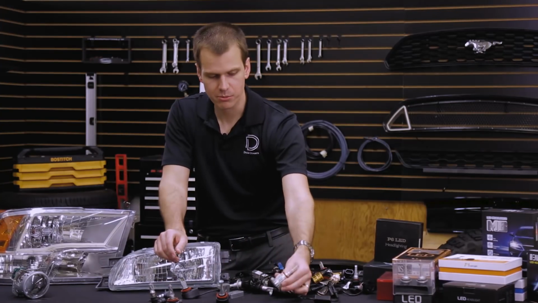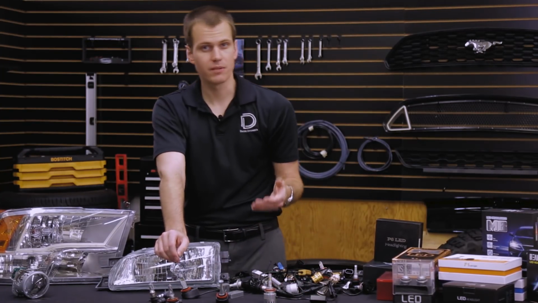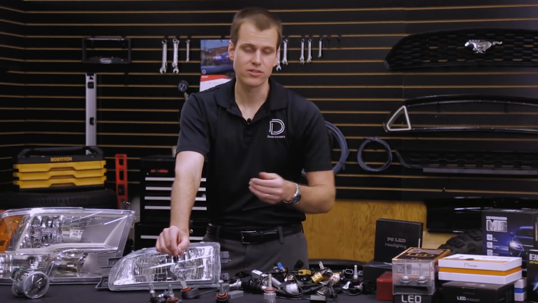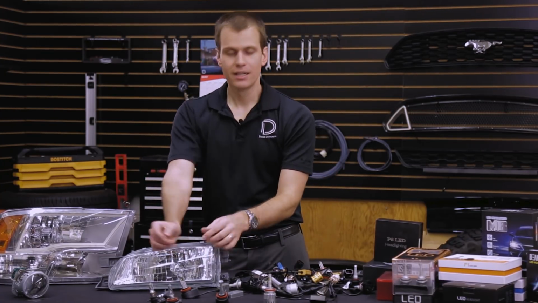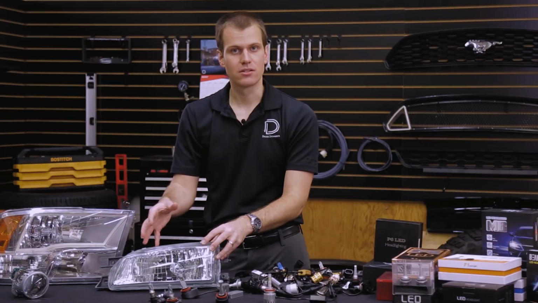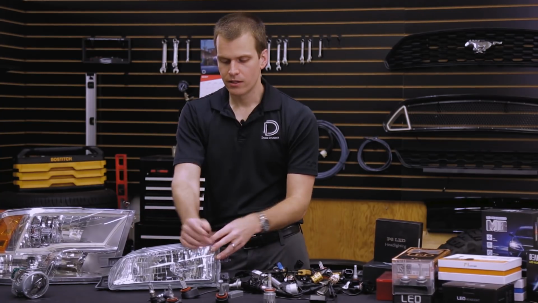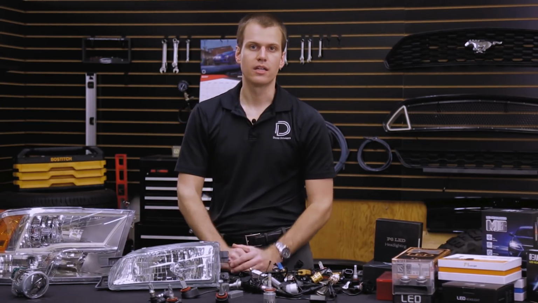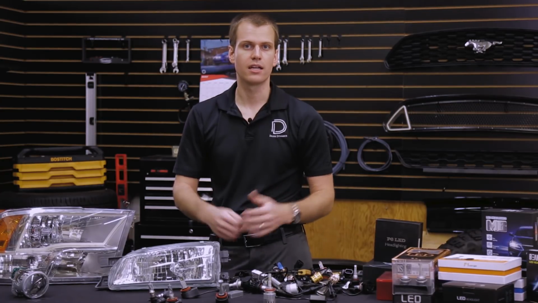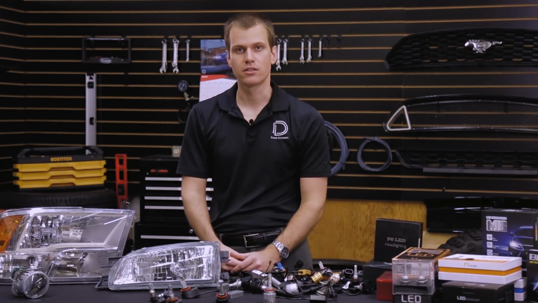So while these types of bulbs are interesting, they're really not going to perform as well because we're wasting more of that light up and down into these headlights that just aren't designed to focus that amount of light. That's why we only look at the two sides for LED headlight bulbs, especially in reflector designs.